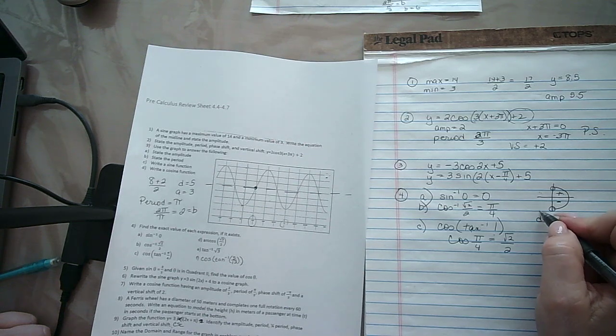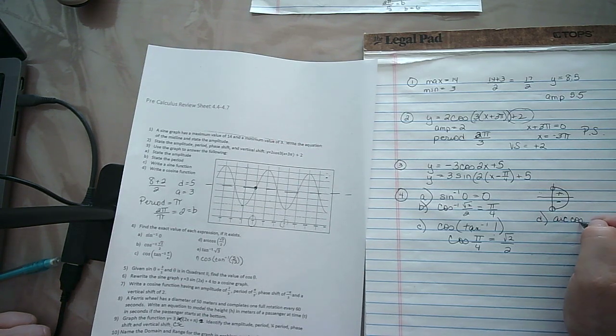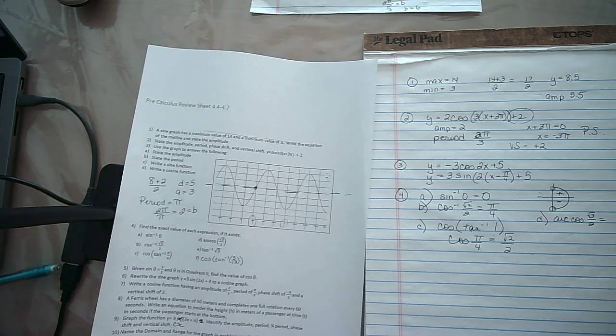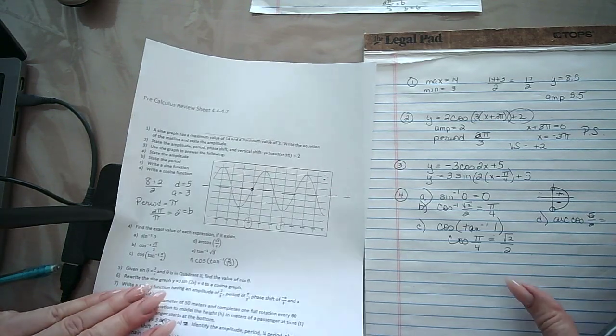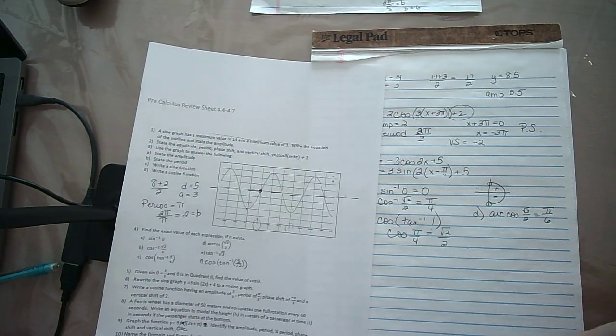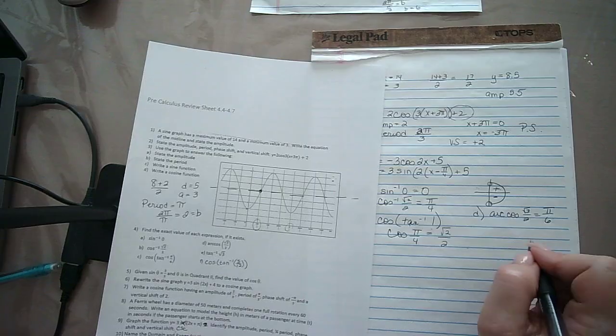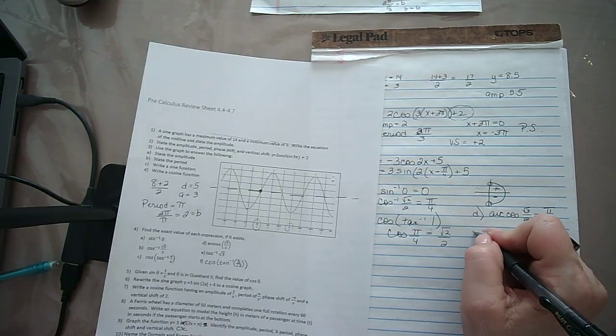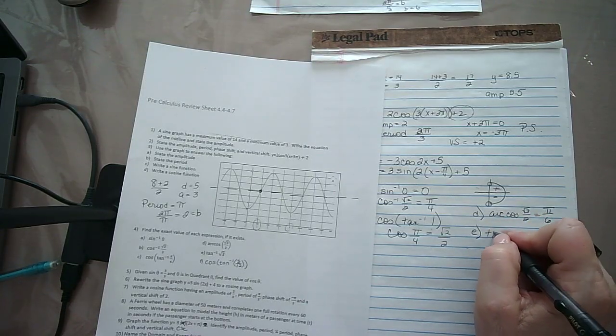Letter D is asking me arc cosine of radical 3 over 2. So I want to know what angle has a cosine of radical 3 over 2. It's my favorite. It is pi over 6. Don't know why that's my favorite angle, but I can't explain half the things I say.